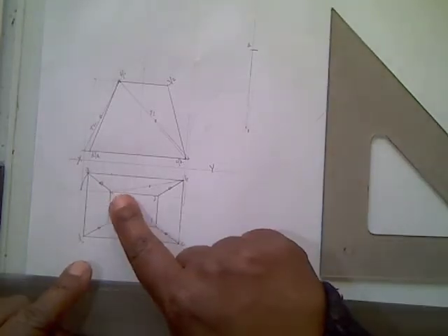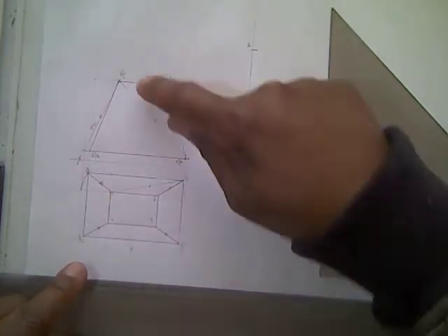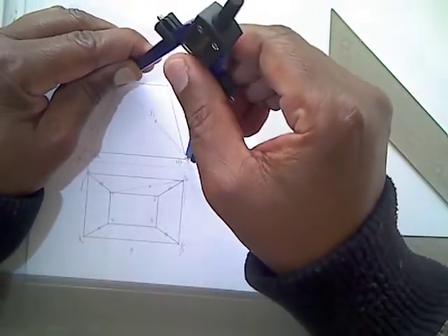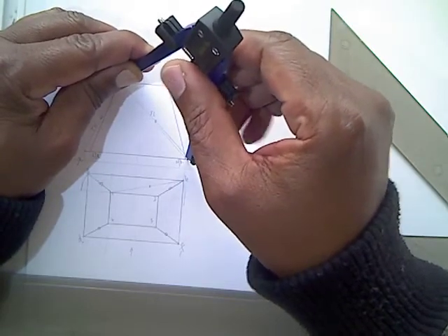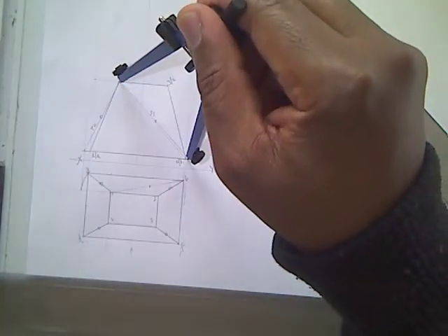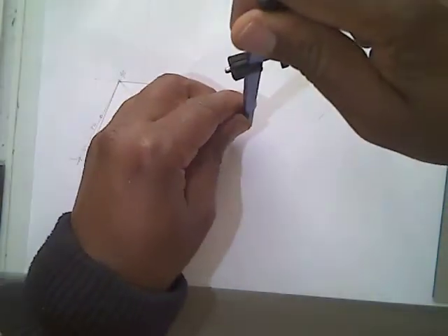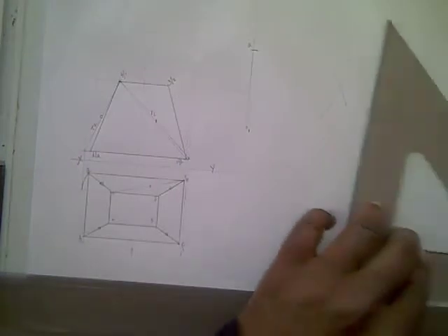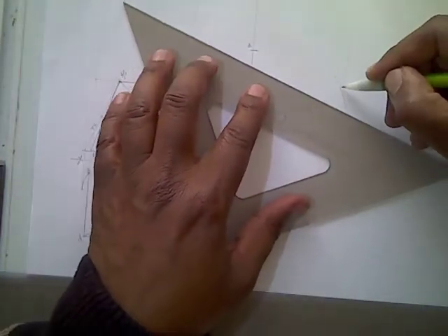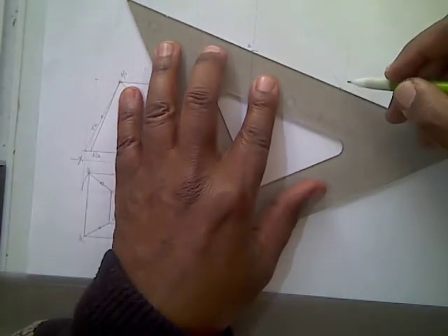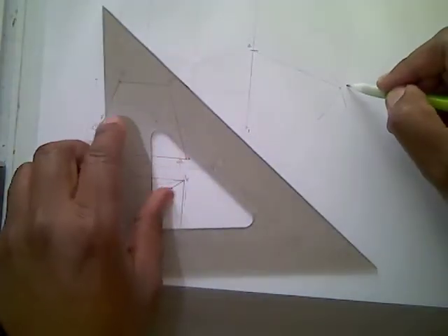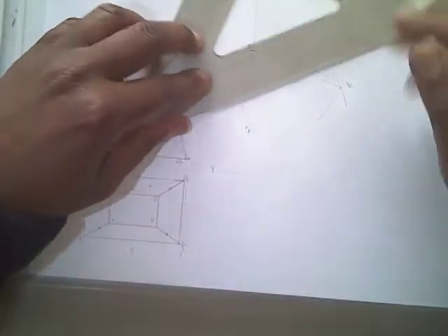So for 1B, here is that true length. There is 1B. Here is my B now.